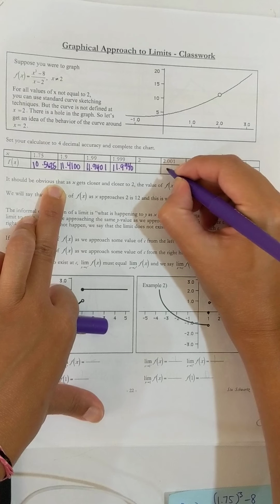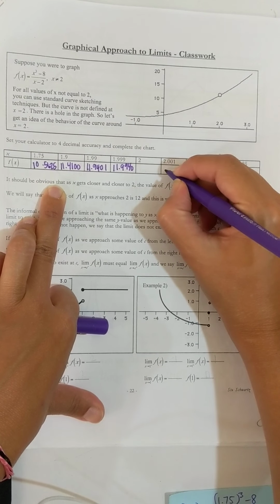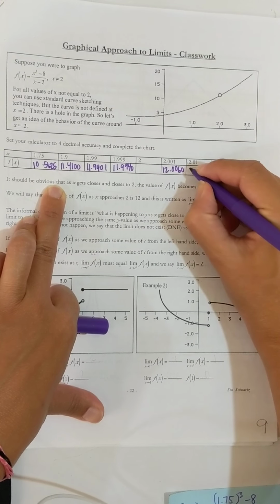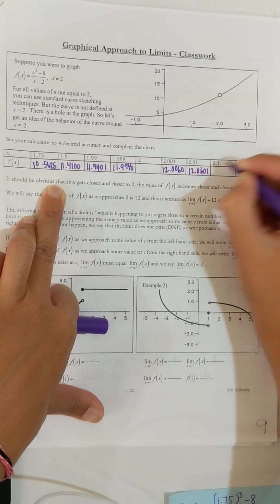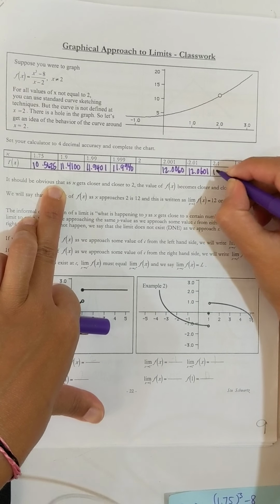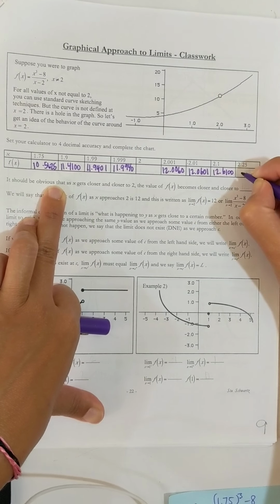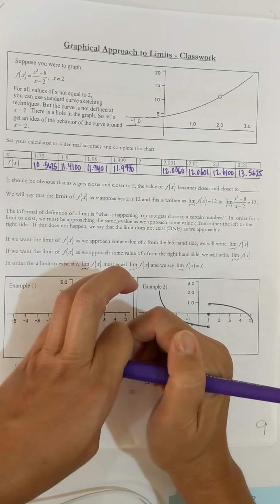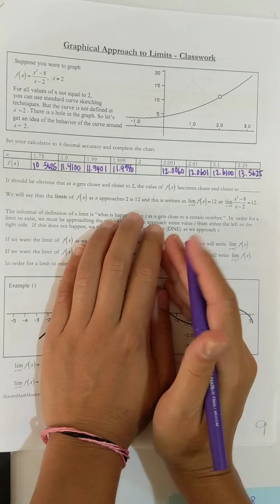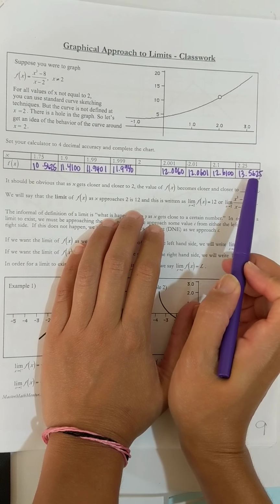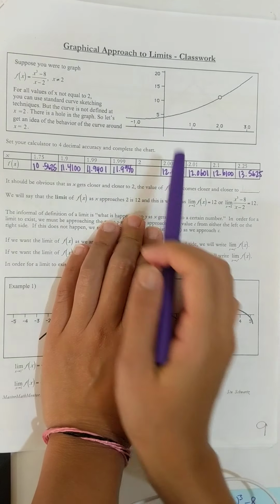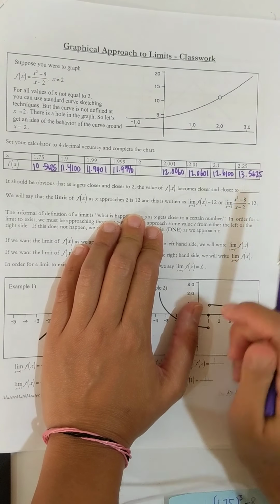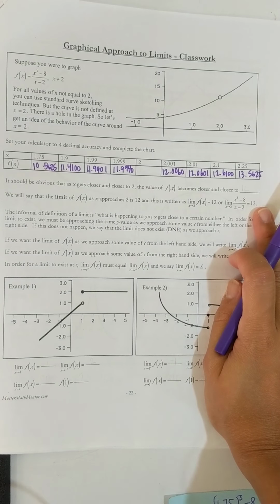Then you go past 2, so 2.001, you get 12.0060, 12.0601, 12.6100, and 13.5625. So here, instead of before when you were finding the rate of change using the slope formula, what we're doing now is not that. We're just plugging in these values to see what this is about, right? So what if we filled in that dot, what would it be if there was not a hole there?